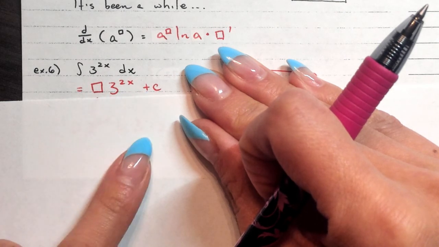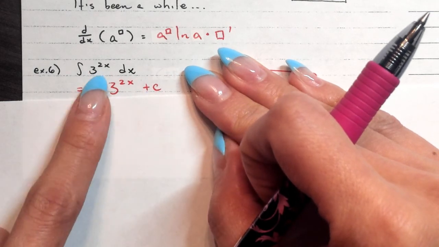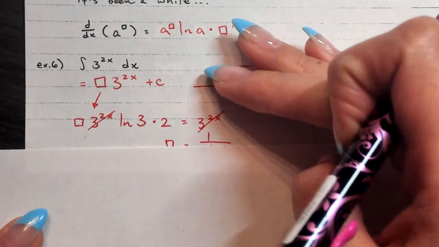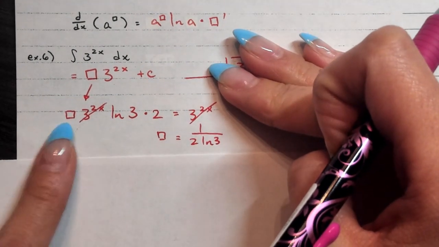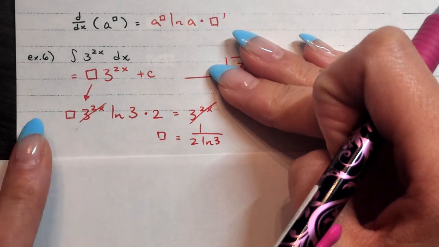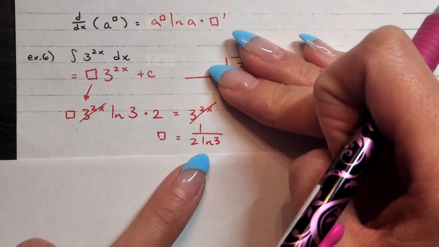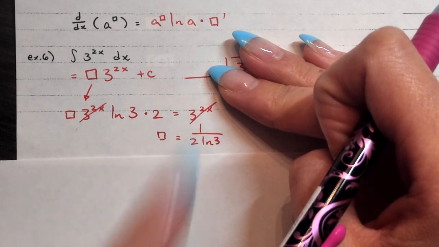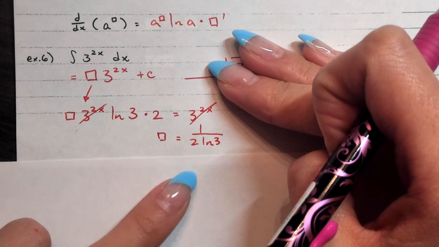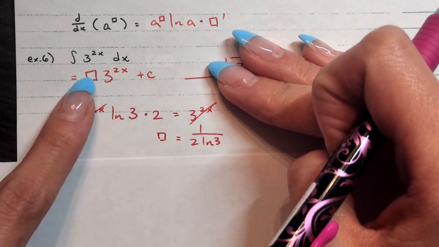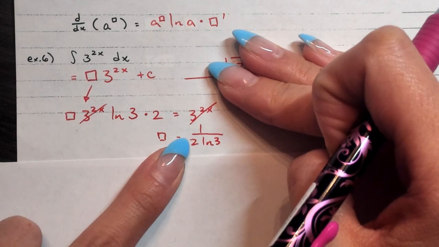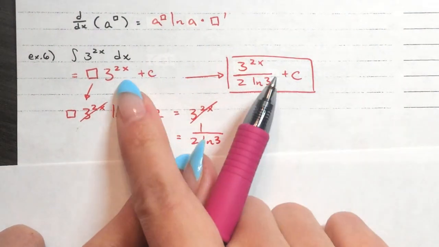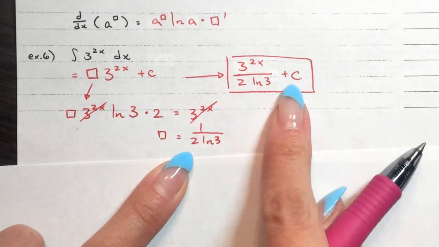What do you set that equal to? You set it equal to OG, right there. And then you solve, and I know it's weird, but when you solve, your box equals 1 divided by 2 times the ln of 3, because this gets divided to the other side. So final answer is this plugged into the front, or you can just write it on the bottom. So final answer. So it's the same as this, but with the box in front.